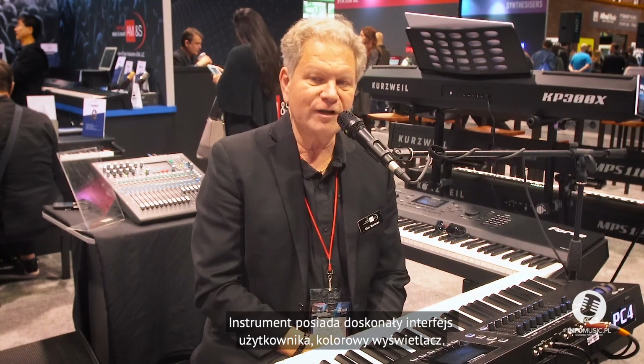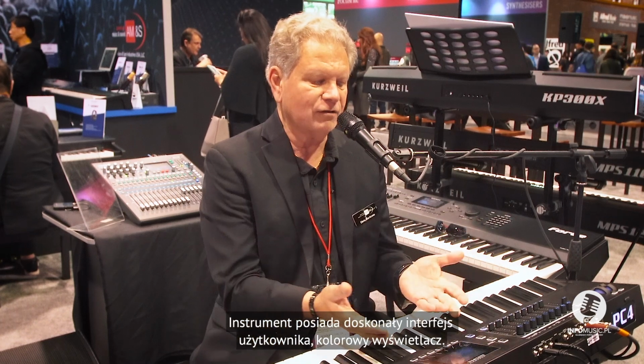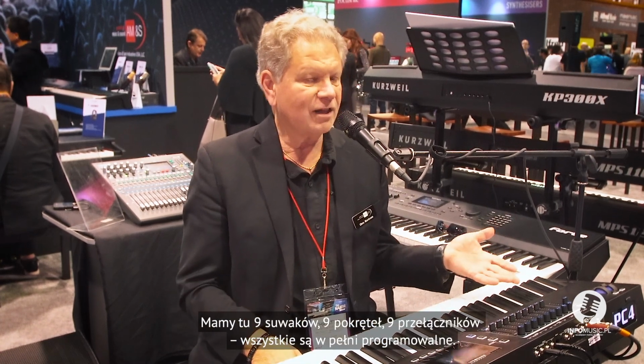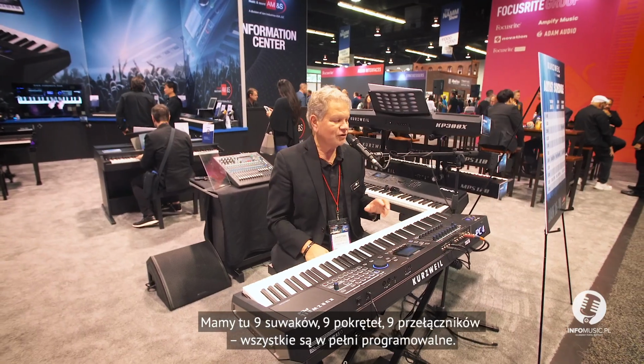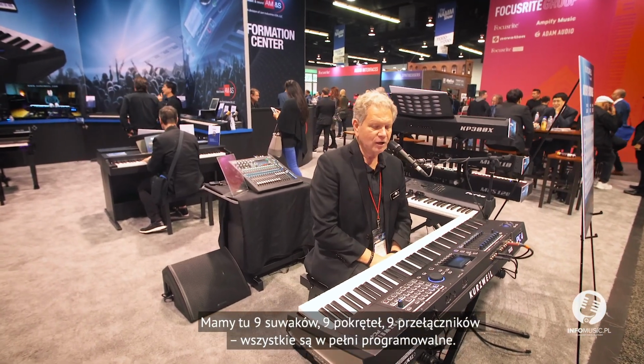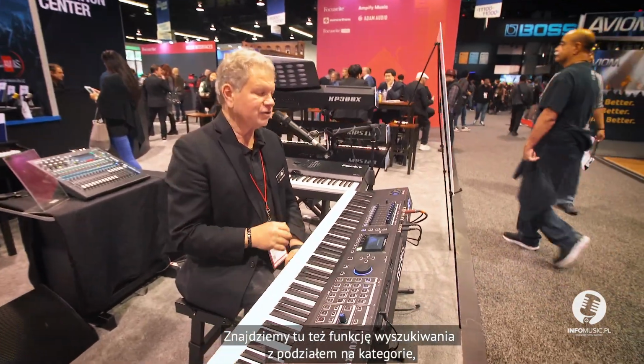The instrument also features a really great user interface, color display. We have 9 sliders. We have 9 knobs. We also have 9 switches, all fully programmable. We have a category search feature.